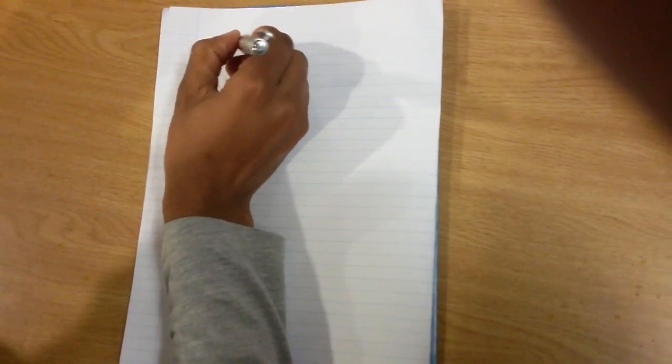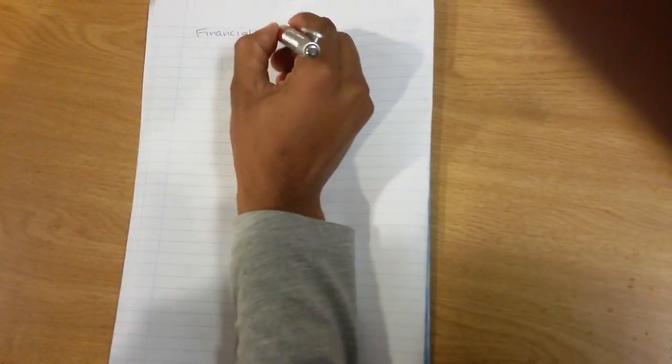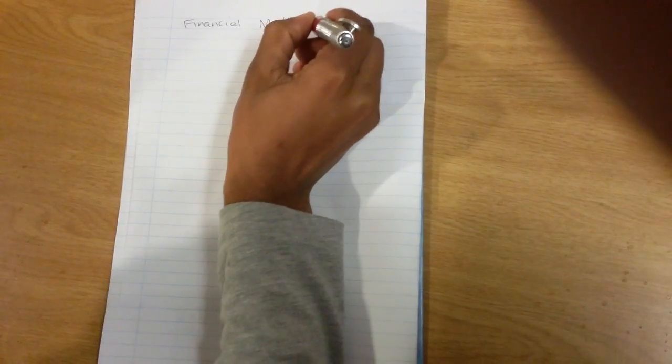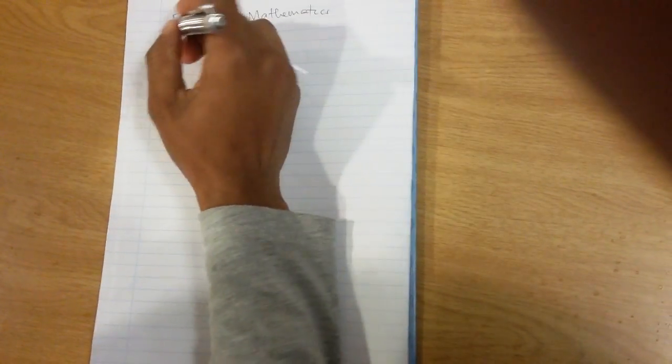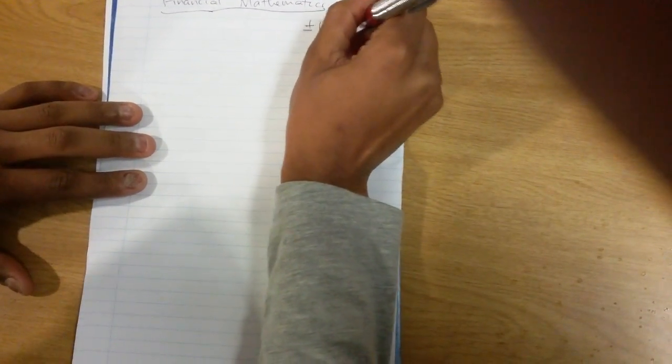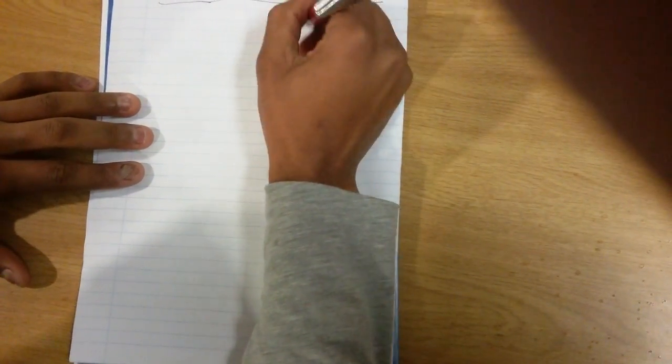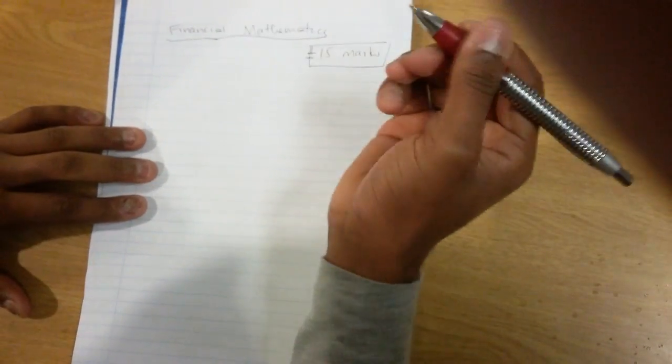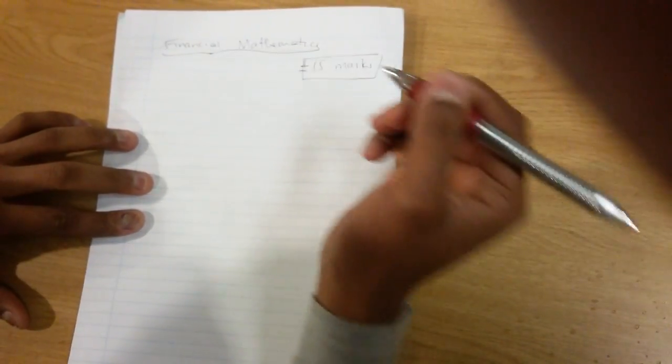Okay, students, today we're going through the topic financial mathematics. I think most of you should know by now that this chapter is from your Paper One, and it counts plus or minus 15 marks on your final exam. So that's not a lot, but it could help you get a distinction for your maths.